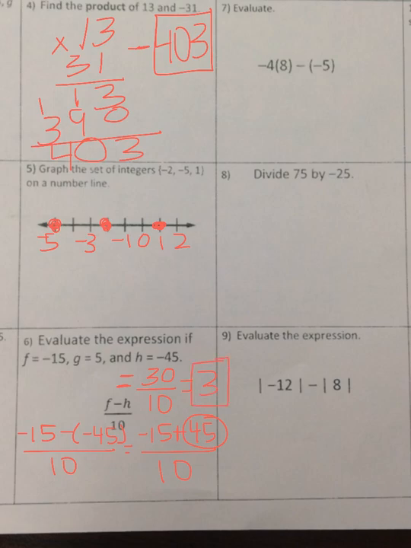Number 7, evaluate. Okay, so for this one, I see multiplication and I see subtraction. And so order of operations says I'm going to multiply first. So I'm going to do negative 4 times 8, which is negative 32. And then we have this left over. So now it's subtraction. I want to clean up my signs and keep flip change. So I have negative 32 plus positive 5. Signs are different, so I'm going to subtract and keep the sign of the larger absolute value. So my answer is negative, and 32 minus 5 is 27.